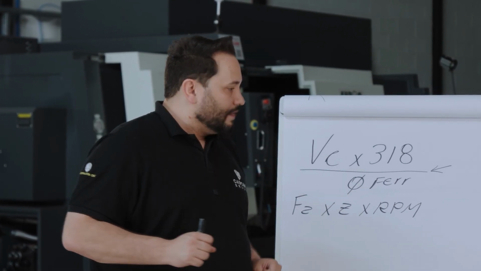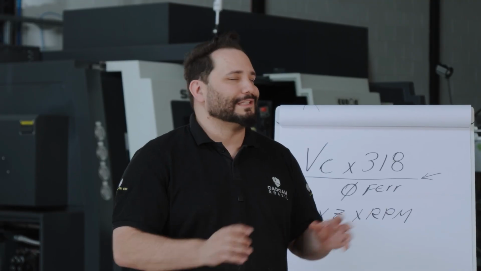And then, when it's time to do your programming, you'll enter this data and run your part. Are you going to do a facing operation? Enter this data, run it. If you're going to do a contour, run it. But there's a hidden problem that you're not seeing, and I'm going to show it to you now.